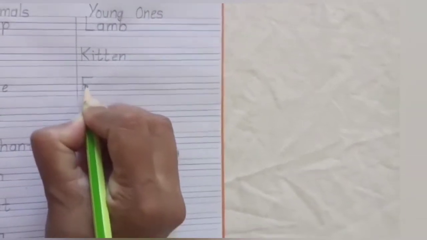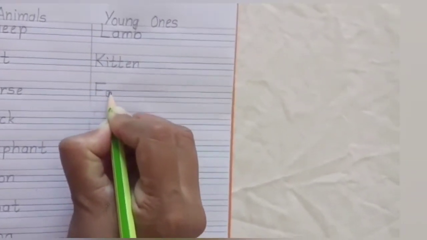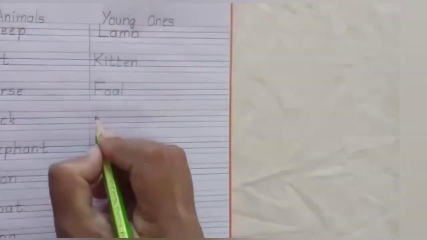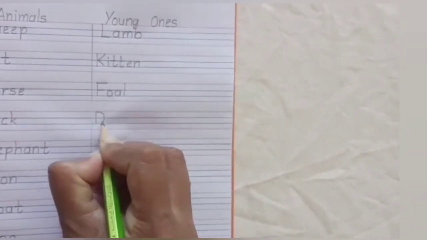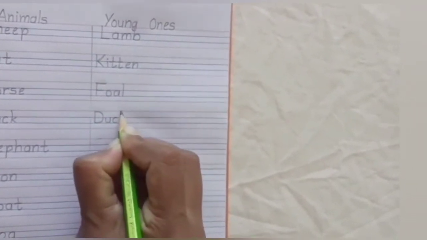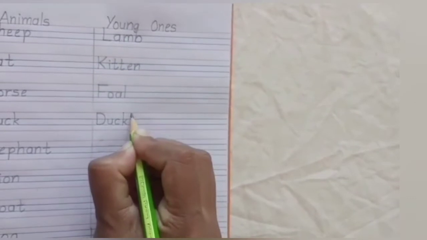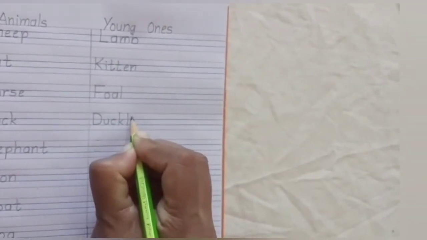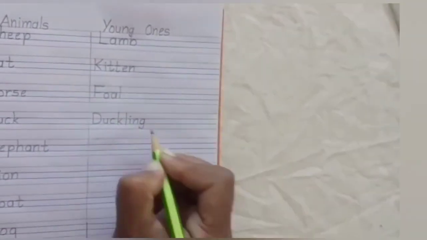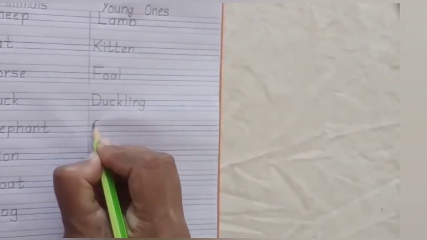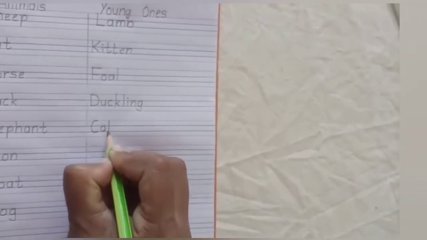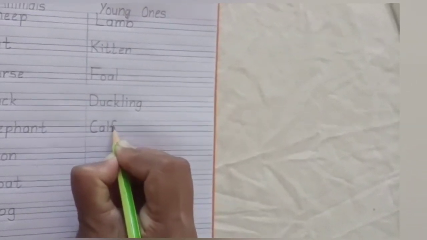Young one of horse is called foal. F capital, O, A, L. Foal. Young one of duck is D capital, small U, C, K, L, I, N, G, duckling. Next is elephant. Young one of elephant, calf. C capital A L F, calf.